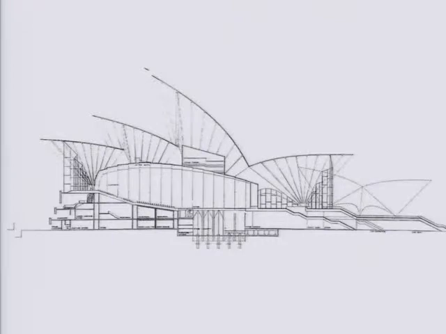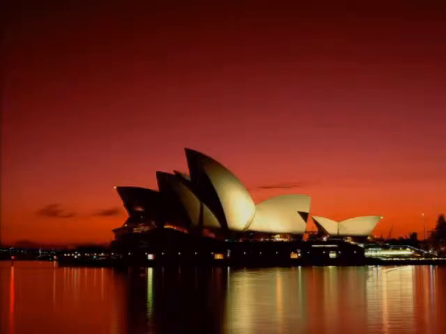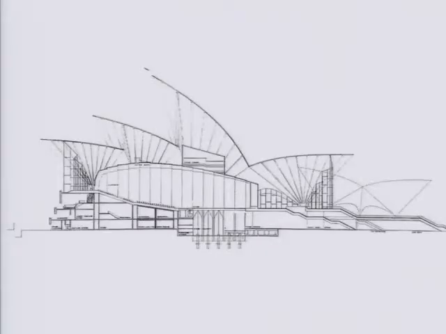What is this? Anyone seen this before? It's down under. There you go, it's the Sydney Opera House, right? So before they decided to build this beautiful structure, somebody sat down and said, you know what? You may have a really great idea. We should write this down on paper, and then we should go build it.